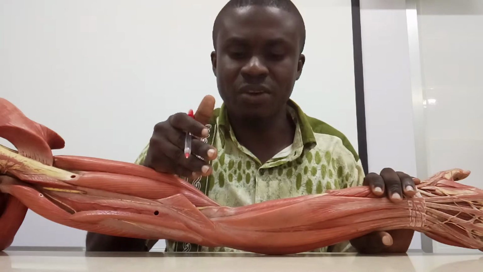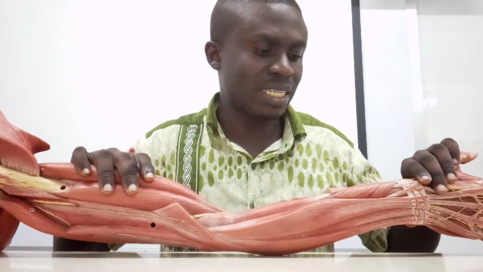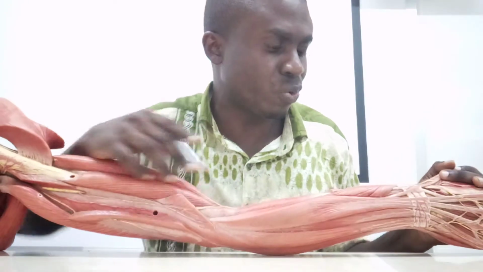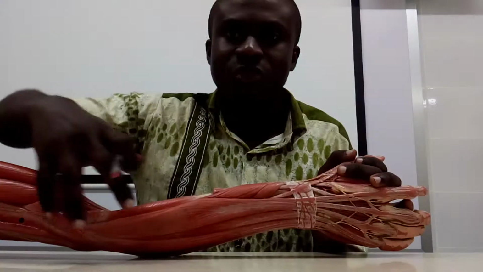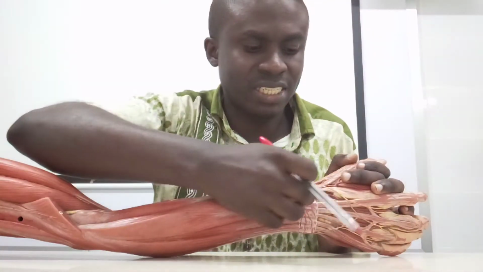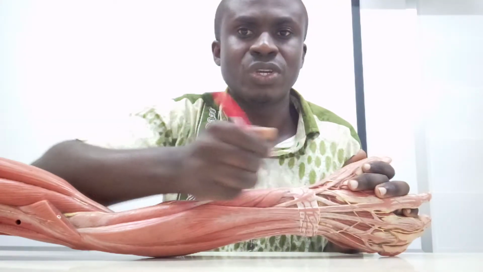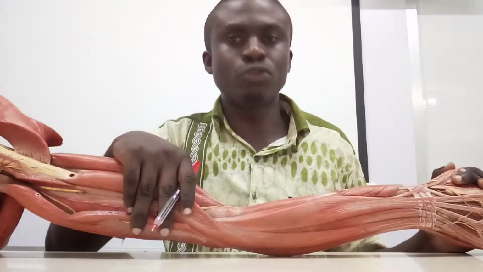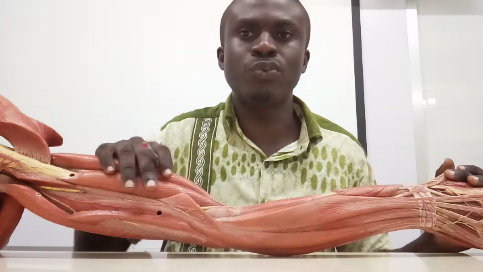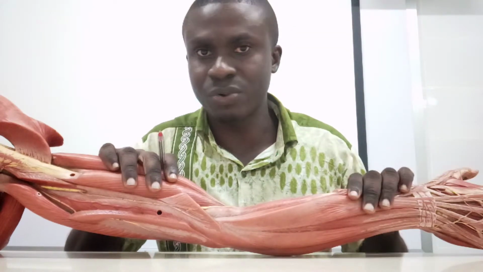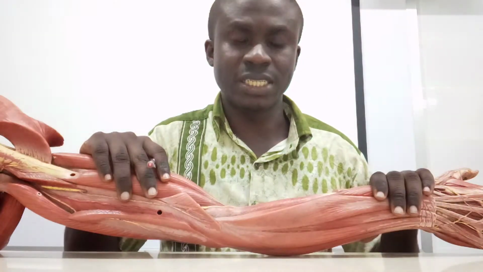In addition, at a lower level, it also gives a branch to extensor carpi radialis longus. Yeah, so you can see the tendon. Usually these nerves become a bit clumsy in the proximal aspect, so we want to trace the tendon inferiorly. Extensor carpi radialis longus. So it's also going to give motor supply to this muscle before it enters anterior to the lateral epicondyle of the humerus. So that's one important thing that we have to appreciate.